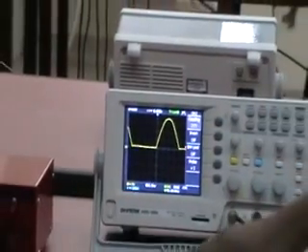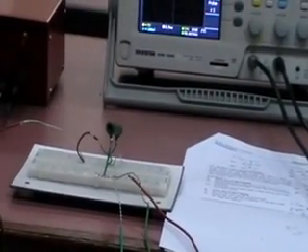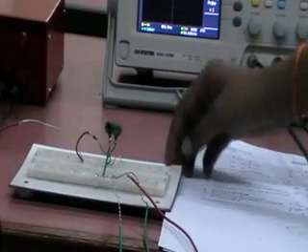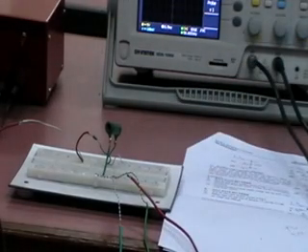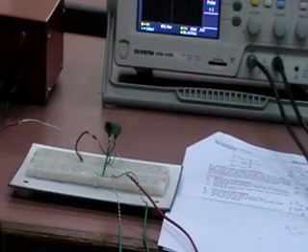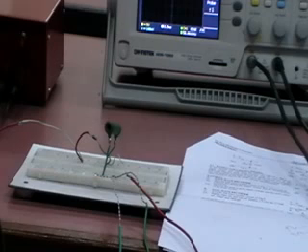Otherwise, if you use the small resistance that we used in the previous case, those will easily blow off. In this case, we are going to find the resistance values. The resistance values and the power ratings are printed on the wire-wound resistance, so there is no color code in these resistors.